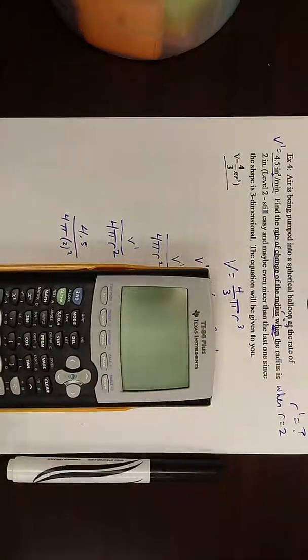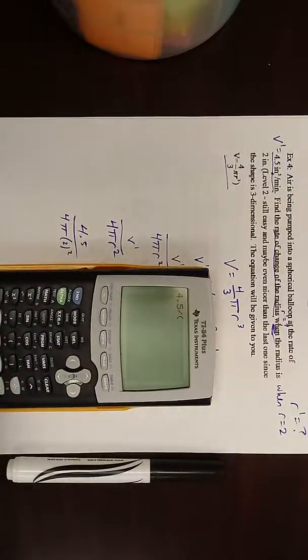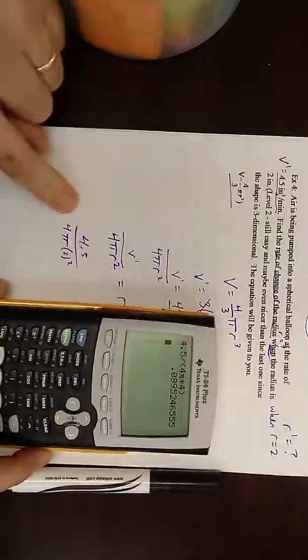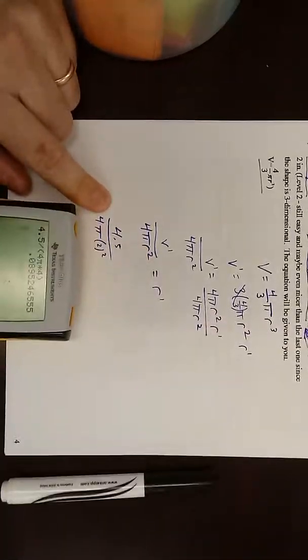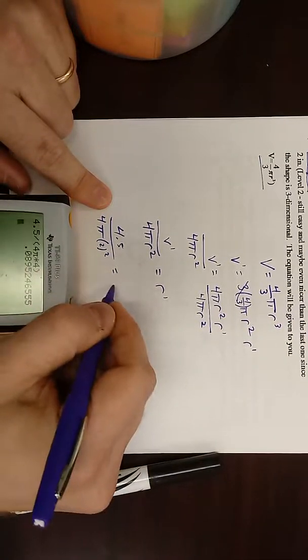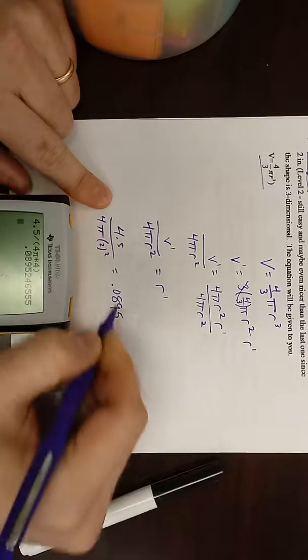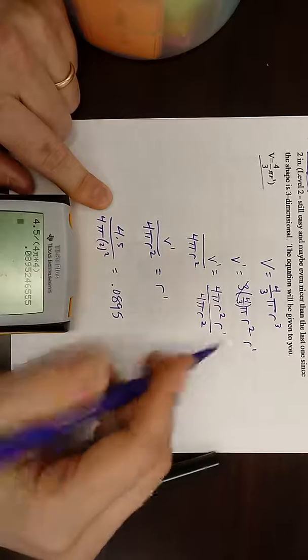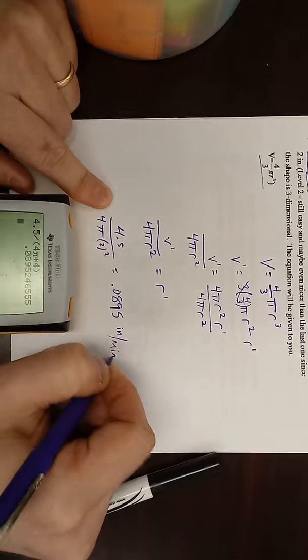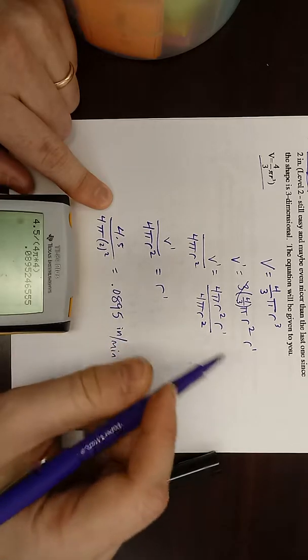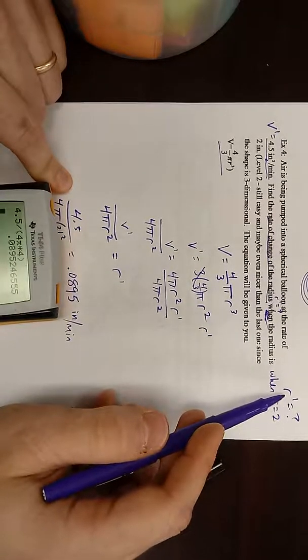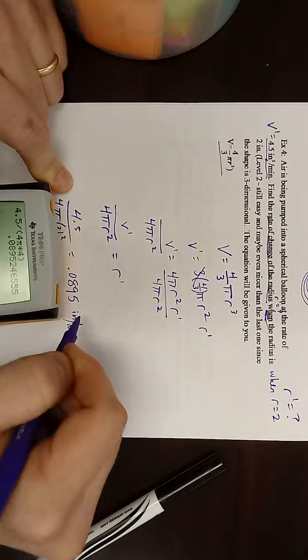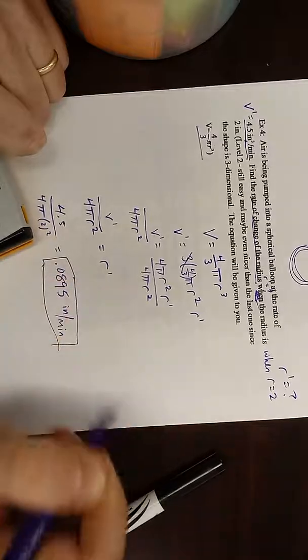So if I'm going to type this into my calculator, I'll do 4.5 divided by, and make sure you put this in parentheses, otherwise it's going to mess up, 4 times 4. Okay. Bap. I got gross. So, leaving it like that might actually be nicer in this situation. 0.895. I went one more decimal place than I had to. Go me. All right, and that's going to be inches per minute. And let me just make sure. It says we wanted r prime, which is a length, and so I don't need any squared or cubed there. And we've got that one. All right.